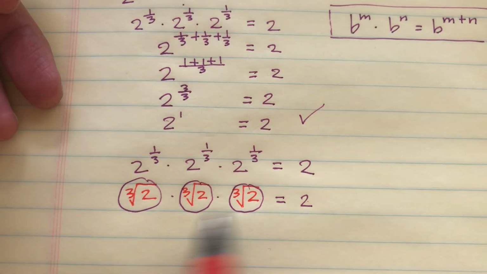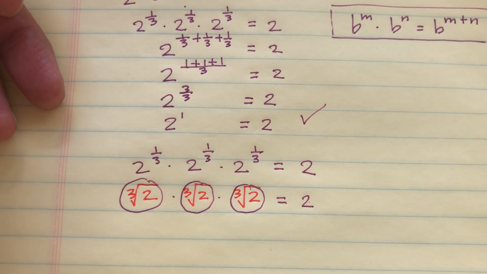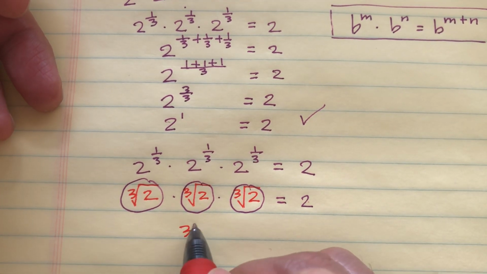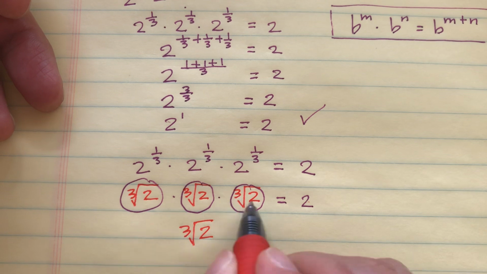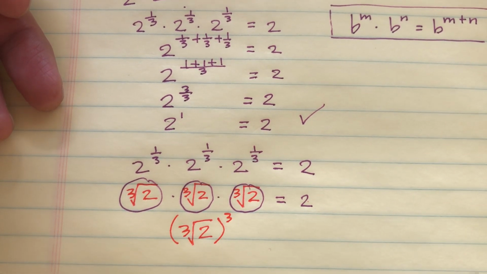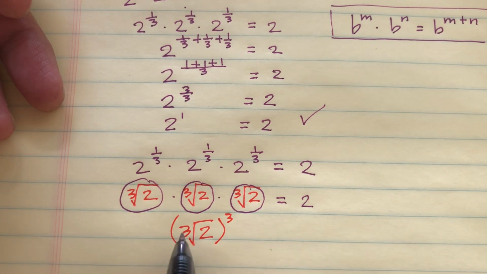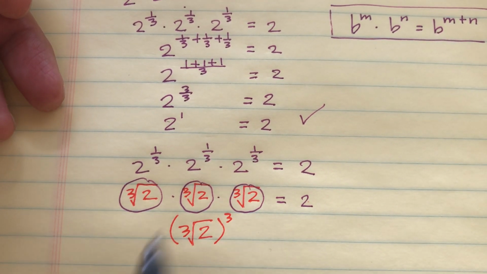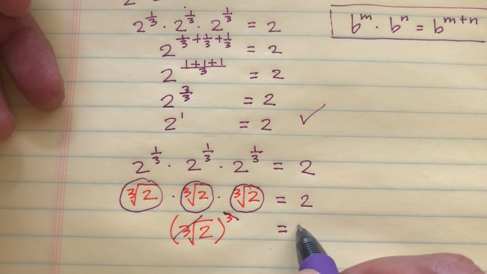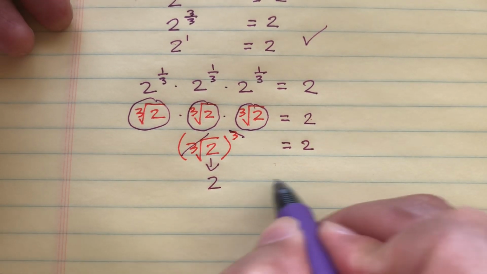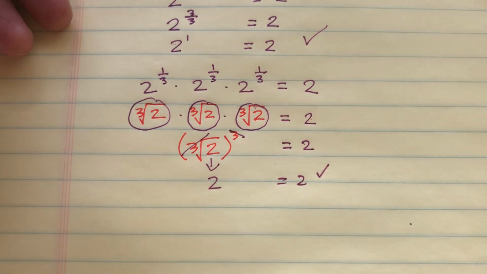Is this true? Yes, because with the cube root of 2 you have 3 copies of it, which is the same thing as the third power on top of it, and the cube root and the third power undo each other. So 2 comes out, and that's equal to 2. That checks out. So what does it tell us?